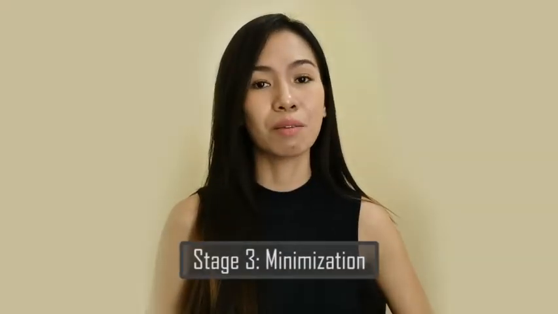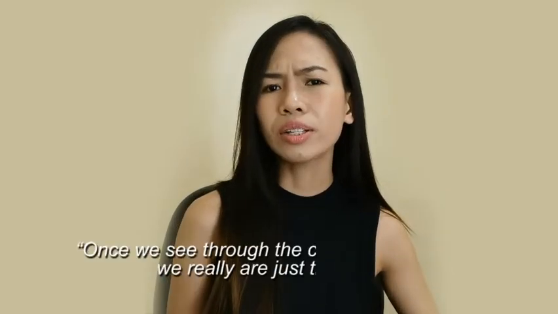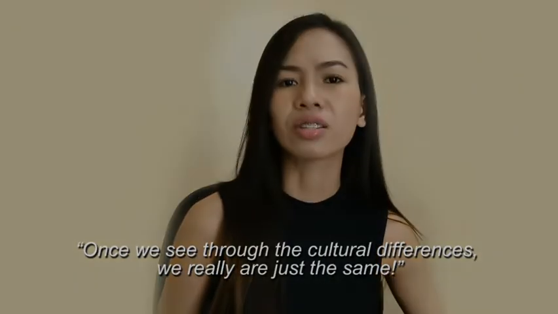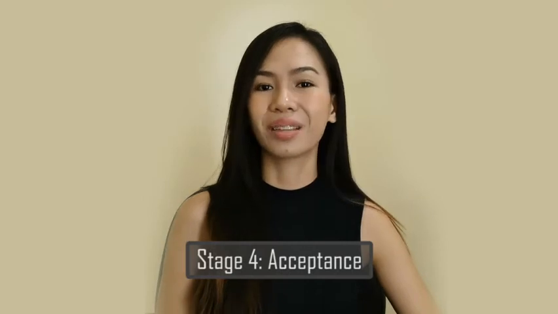Stage 3, minimization. Although individuals see cultural differences, they bank more on the universality of ideas rather than on cultural differences. An individual in the minimization stage might be heard saying, "Once we see through the cultural differences, we really are just the same." Stage 4, acceptance.